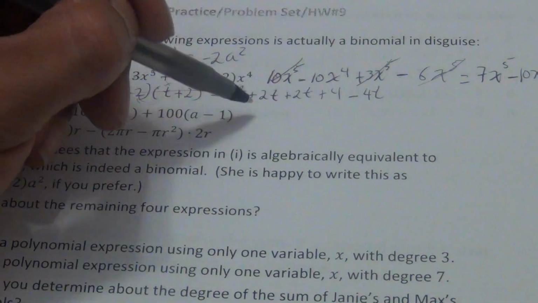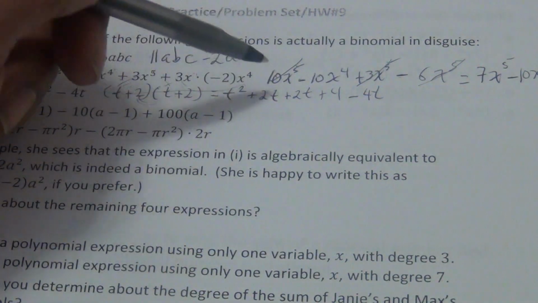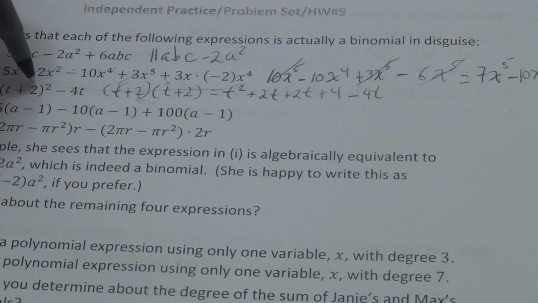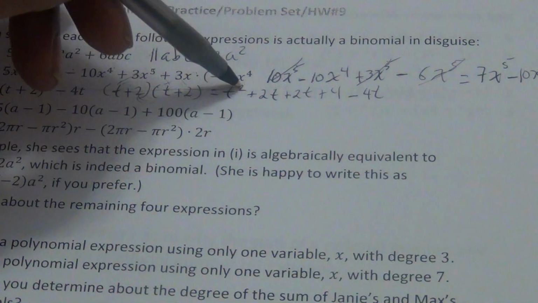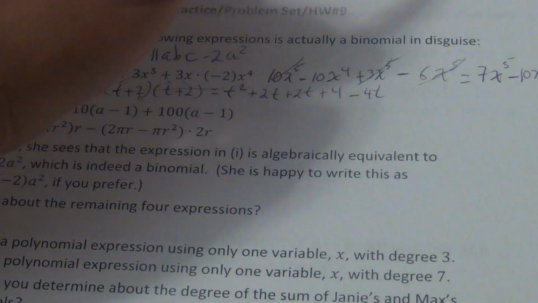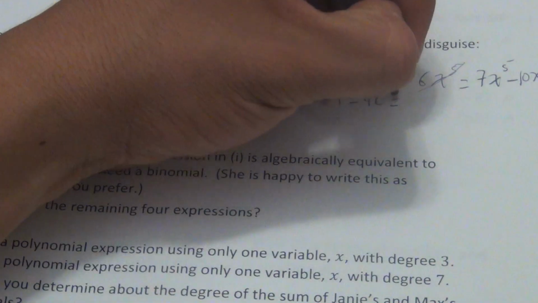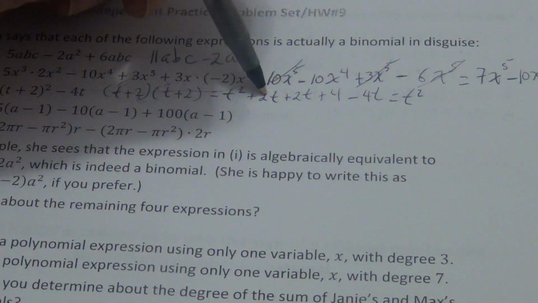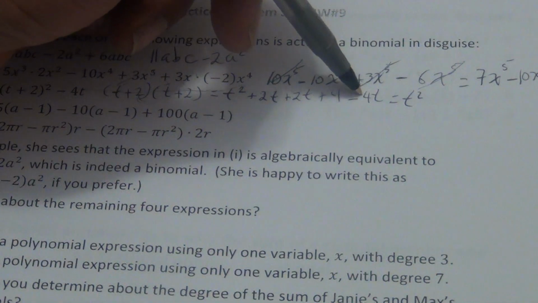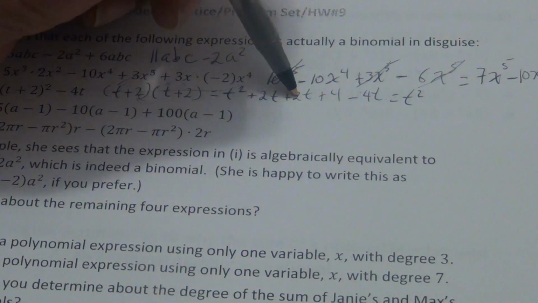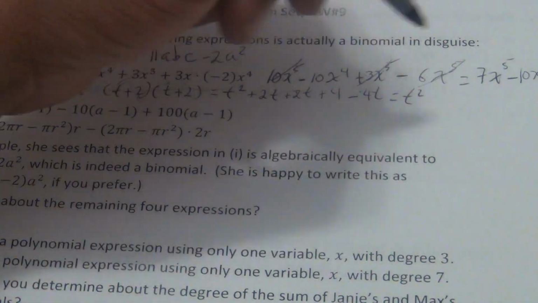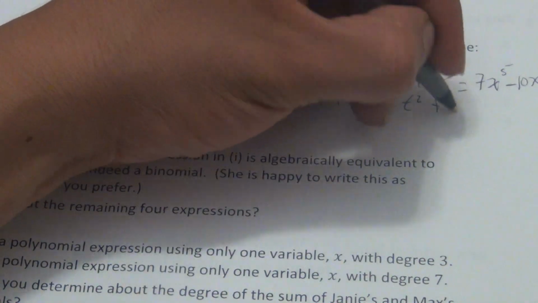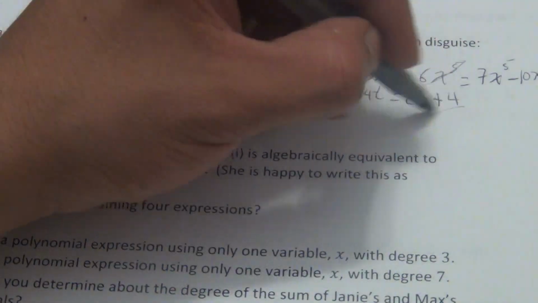So then again, t squared, we're going to have t squared, right? And then plus, 2t plus 2t is 4t, minus 4t is 0, so we just get plus 4. Okay, I get it. And this is what we got.